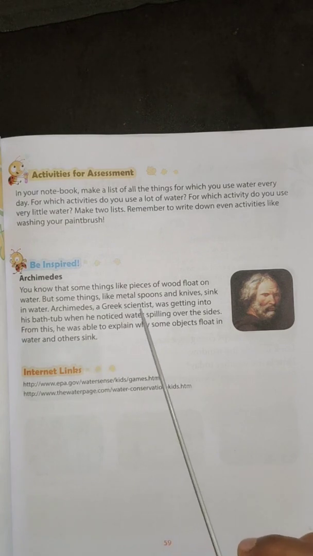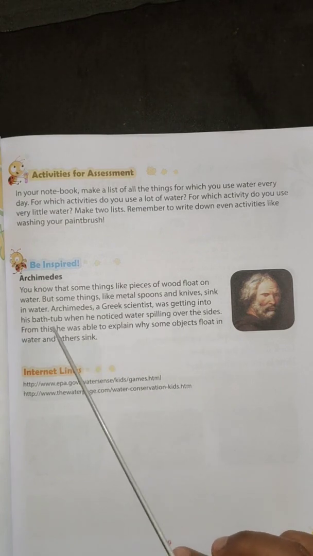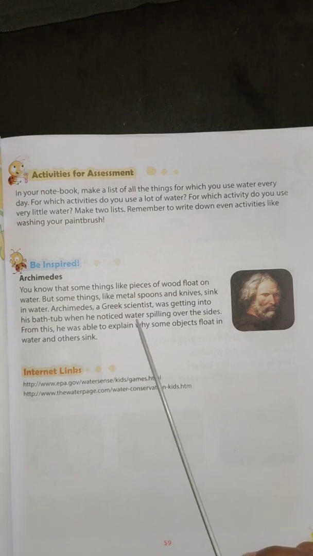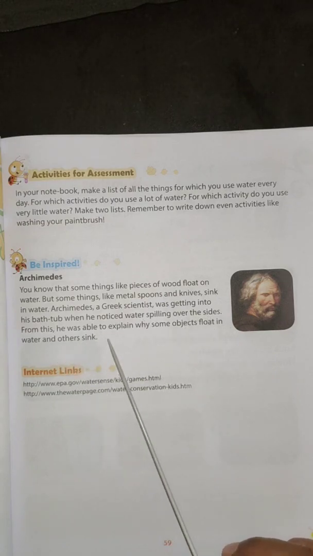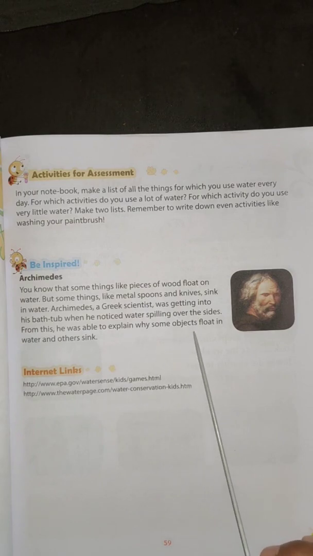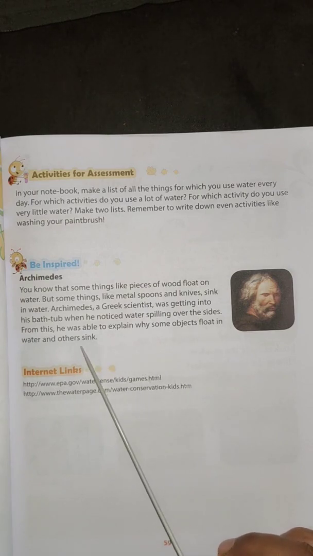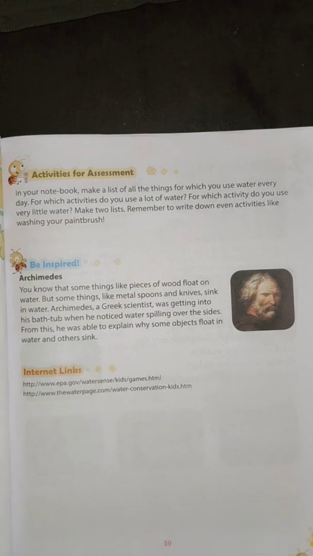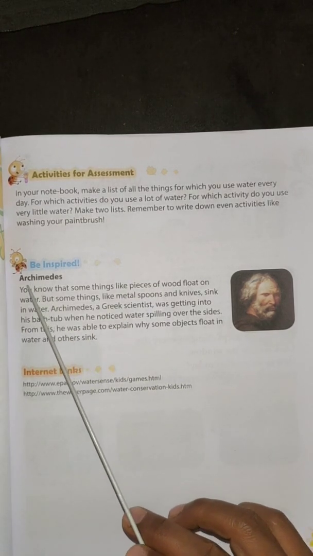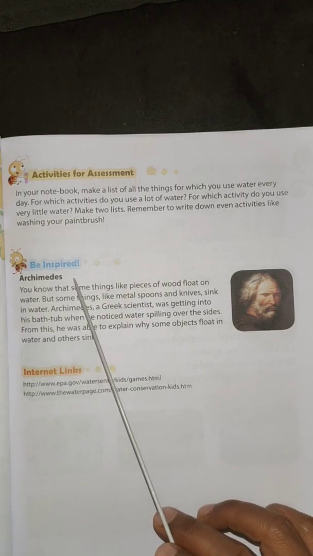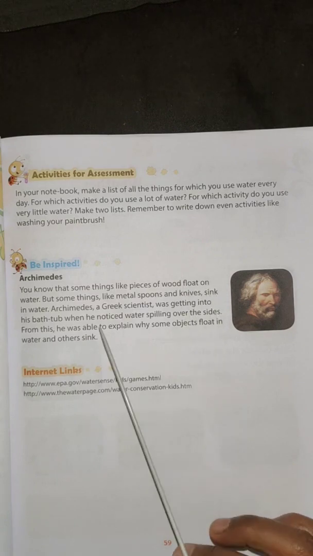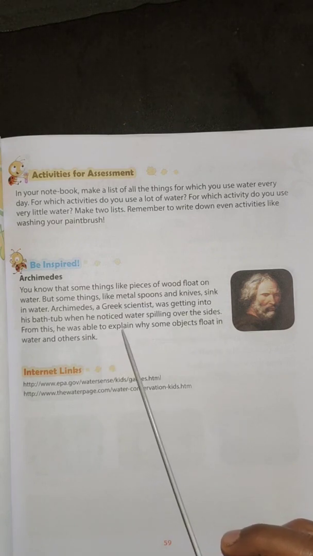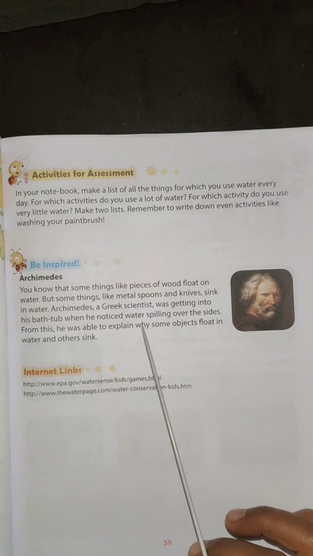Archimedes, a Greek scientist, was getting into his bathtub when he noticed water spilling over the sides. From this, he was able to explain why some objects float in water and others sink. This was known as the very famous Archimedes principle. Even he used a word called eureka, as if he had invented or discovered a new thing.